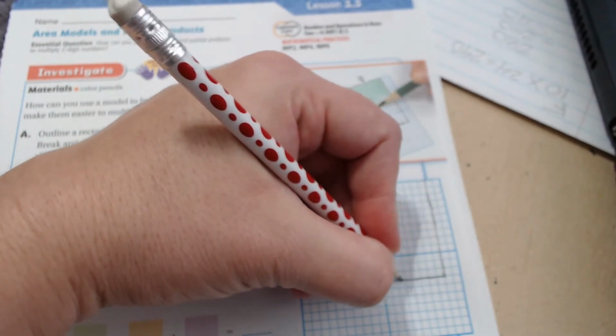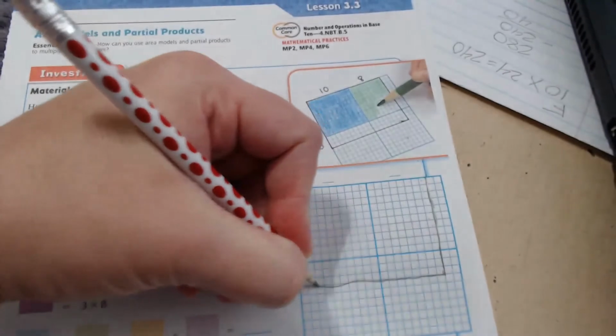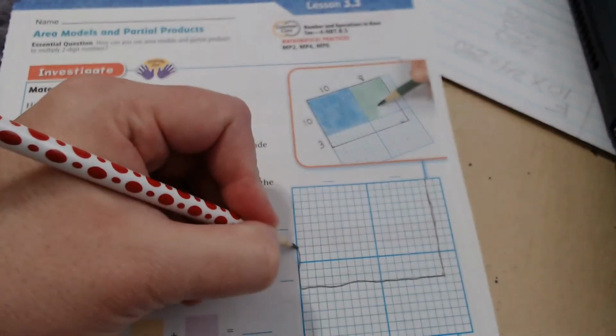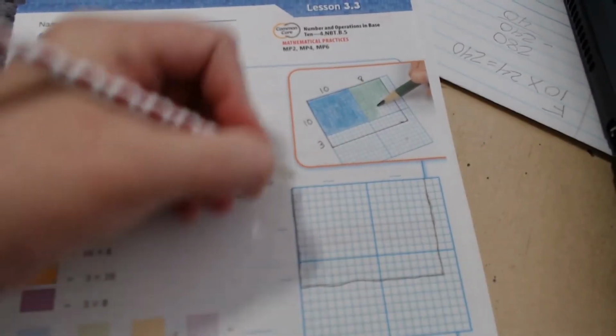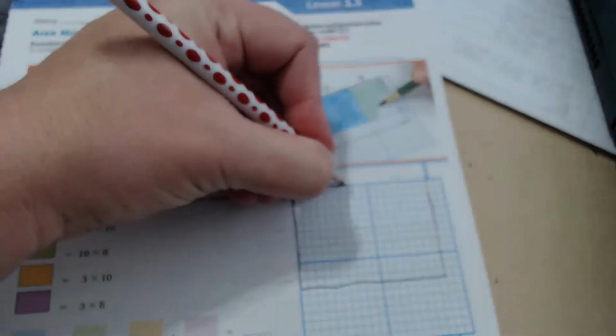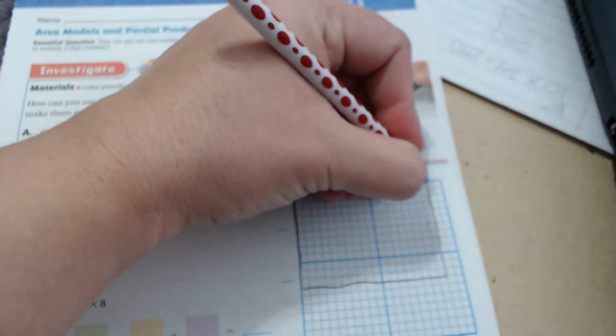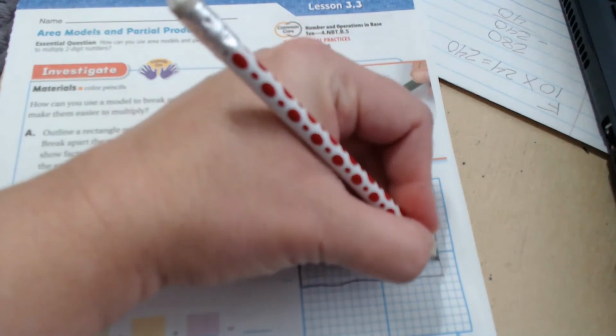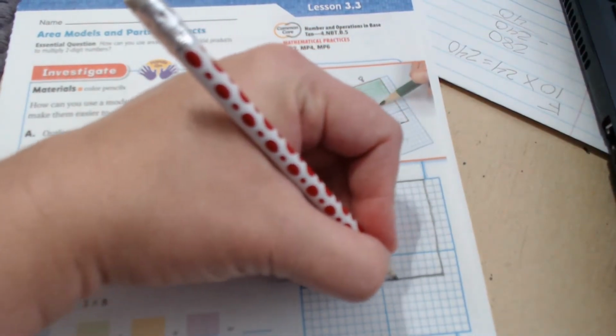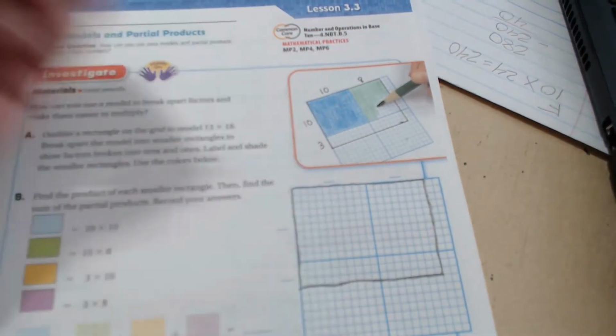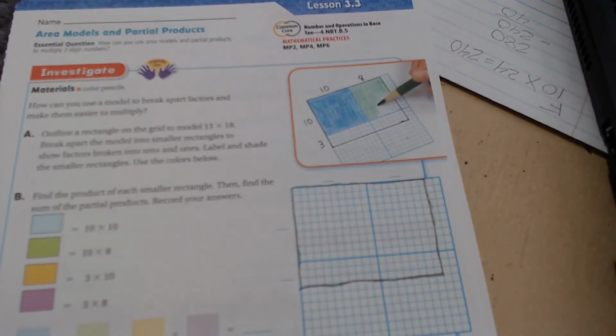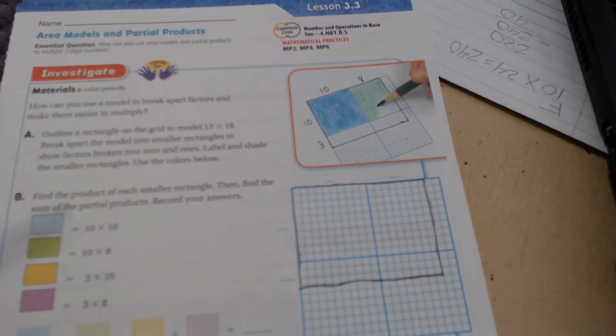So here is my model. Can you see it? All right. Now go ahead and draw yours. If you need to pause, because I'm going too fast, go ahead and pause and come back when yours is done.